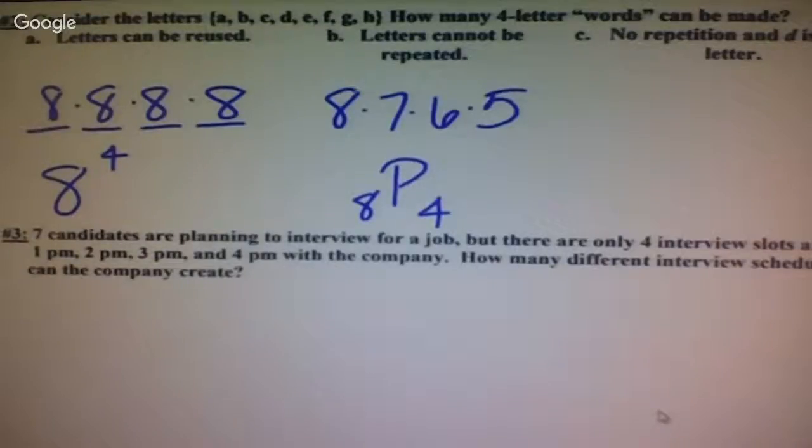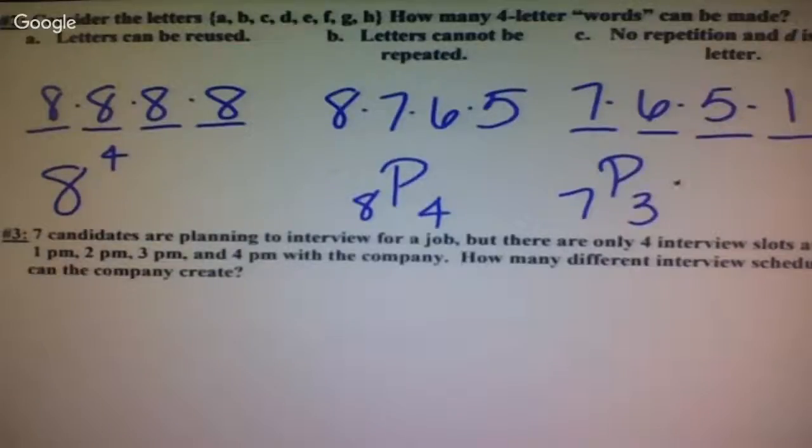Okay. C. No repetition, and D has to be the last letter. 7, 6, 5, 1. Okay, that has to be a D. You only have one D. Because that last one is a D, that means D can't be in any of the other slots, which is why we start with a 7. 7, 6, 5, and then the 1. You can also write this as 7 permutate 3 times 1.